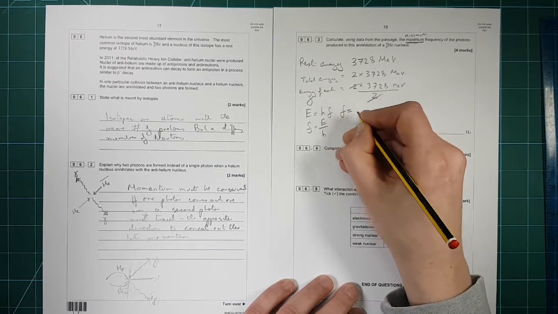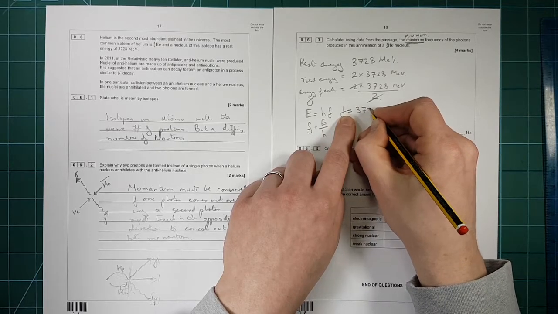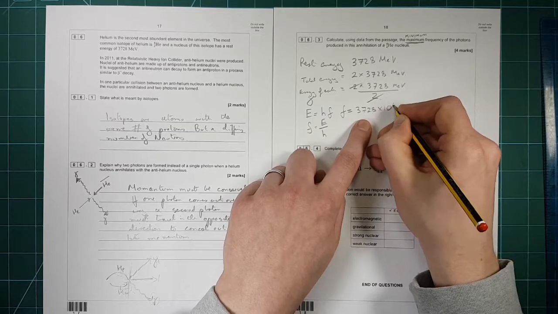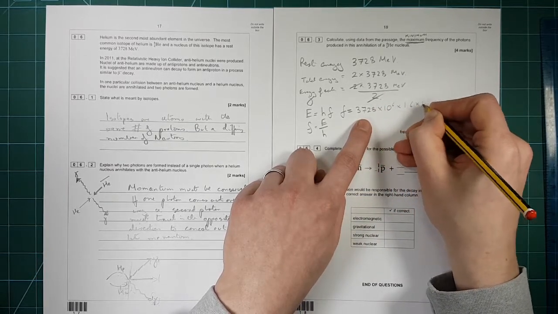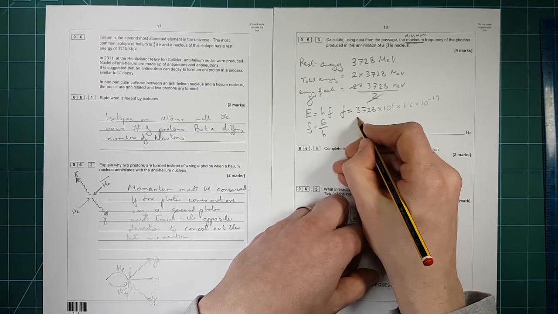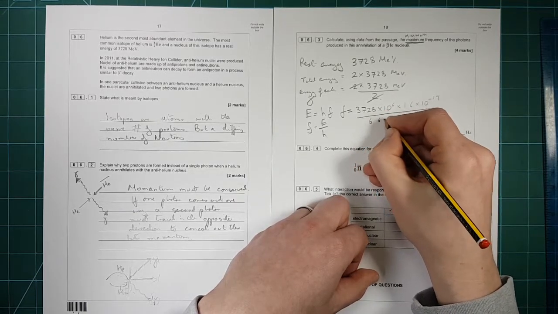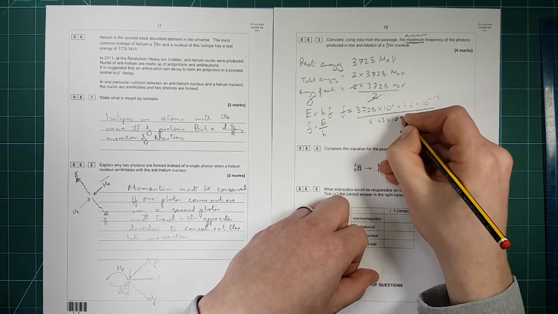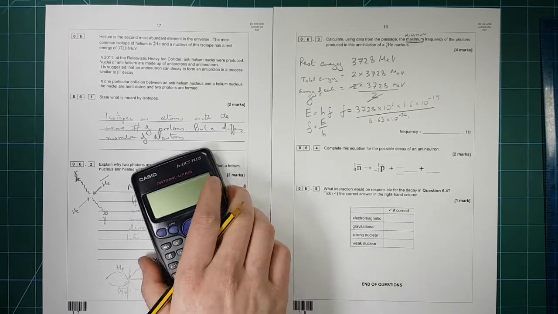So f is equal to, right, we need the energy, so that's 3,728 mega electron volts, so we need to times by 10 to the 6 to change it into electron volts, and then we need to times by 1.6 times 10 to the minus 19 to change it into joules. And then we need to divide that by h, which is on the formula sheet, Planck's constant, so that's 6.63 times 10 to the minus 34, like so.